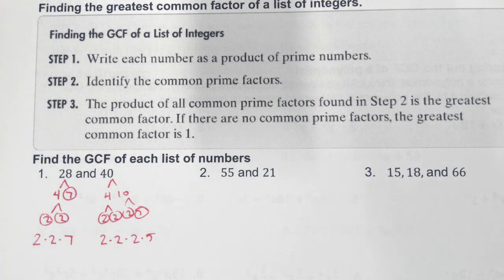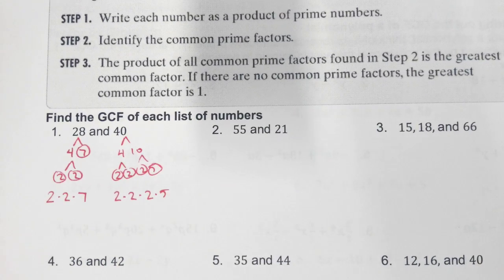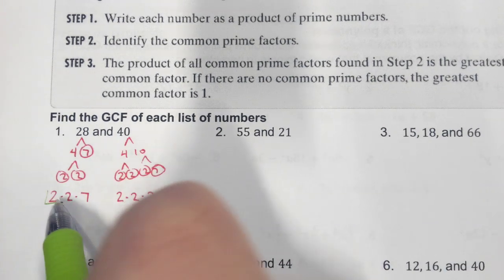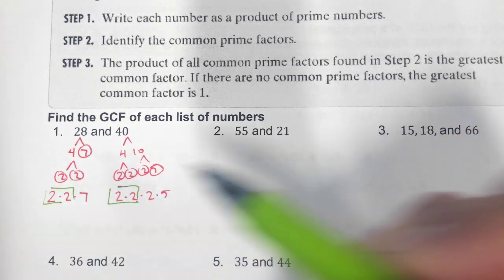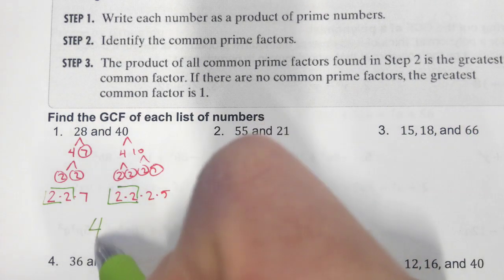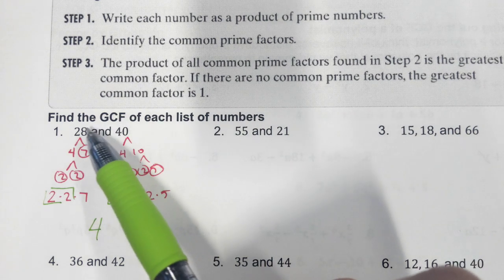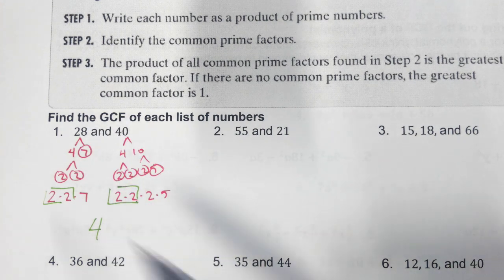And then you look at both lists and you see what's in common. Well, they both have two 2's in common. So that's the greatest common factor. 2 times 2 is 4. 4 is the biggest thing that would divide both of those. Now, you could probably just look at 28 and 40 and know the biggest thing that would divide both of those is 4. But this is how you would do it.